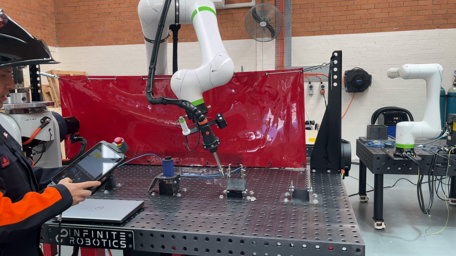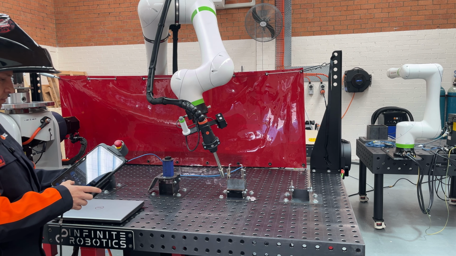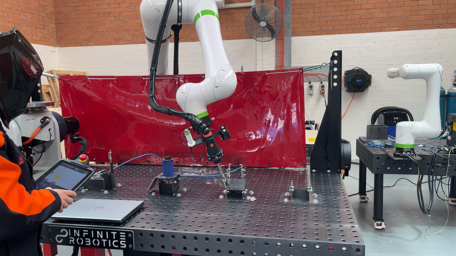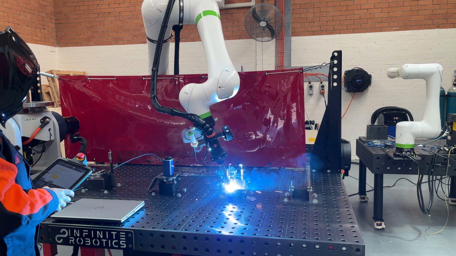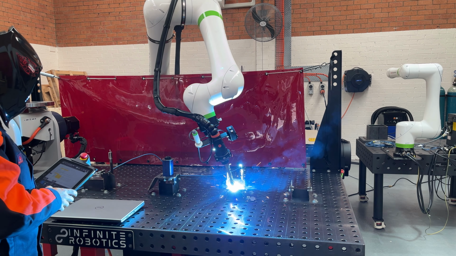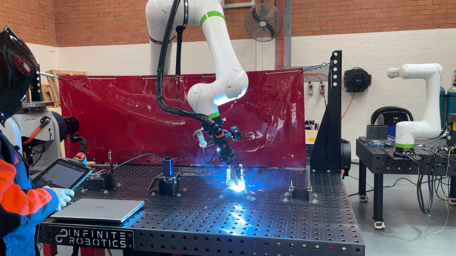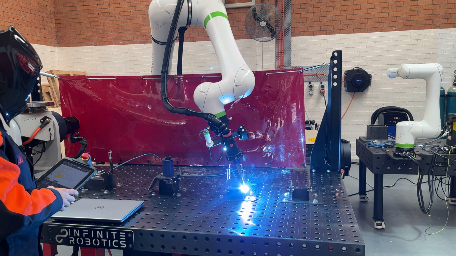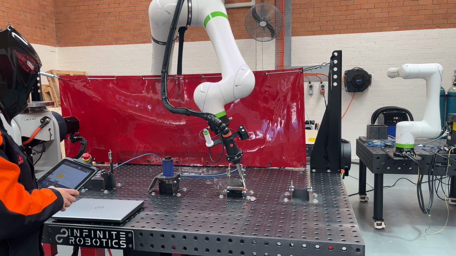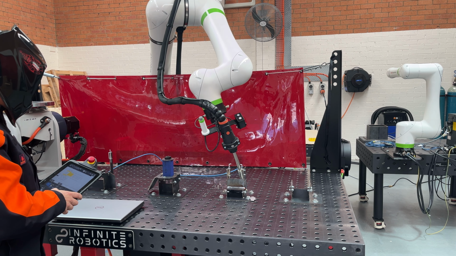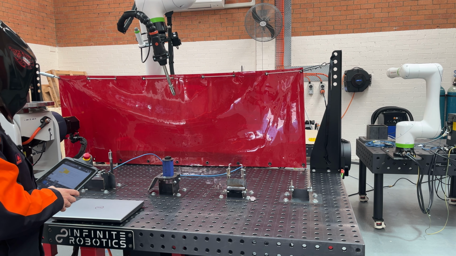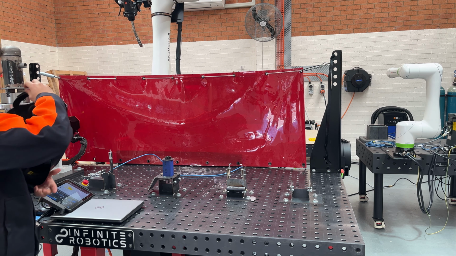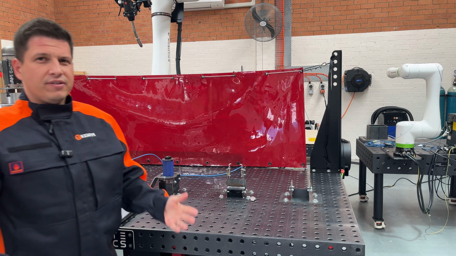Okay, and then I'm going to hit play and we're going to weld it out. Okay, and as you can see there, it's as simple as that.